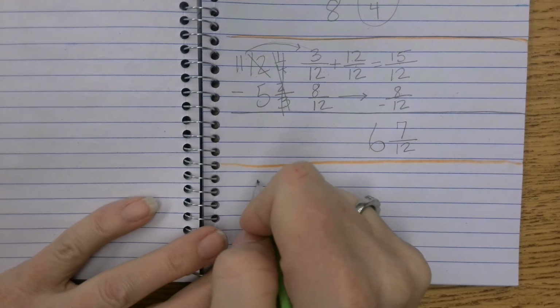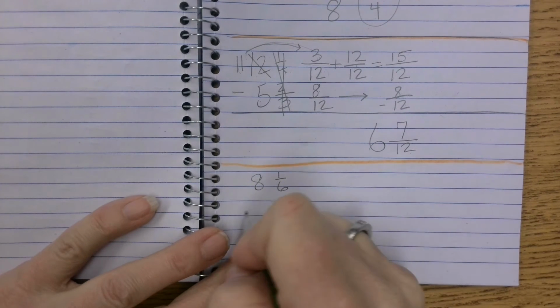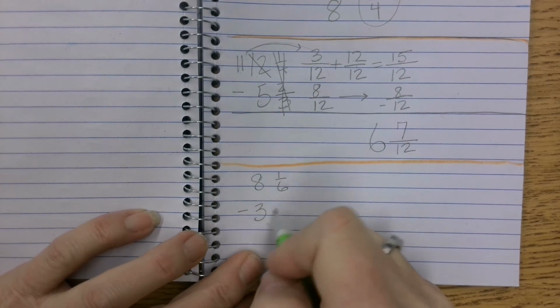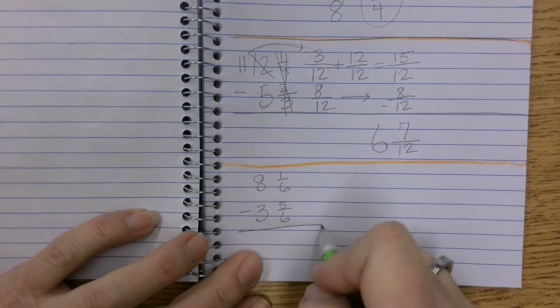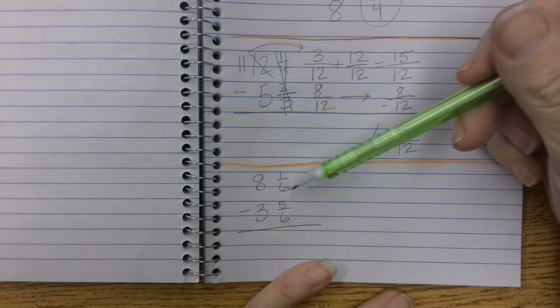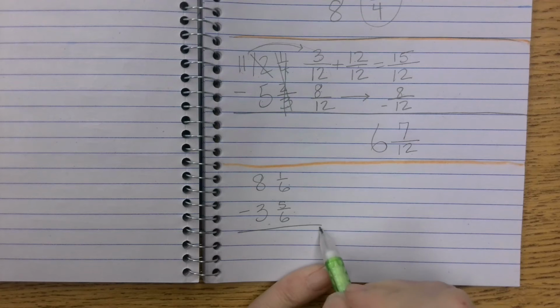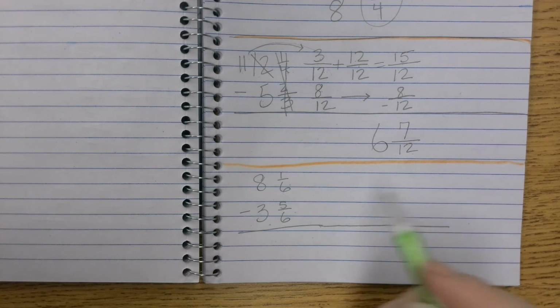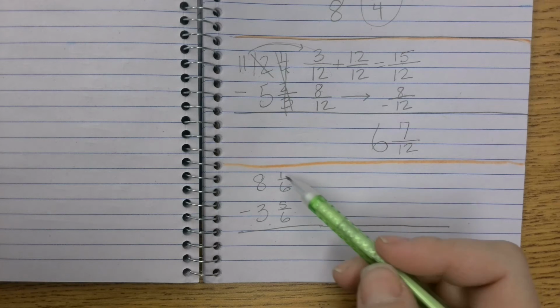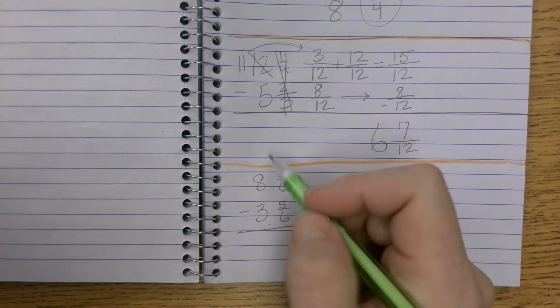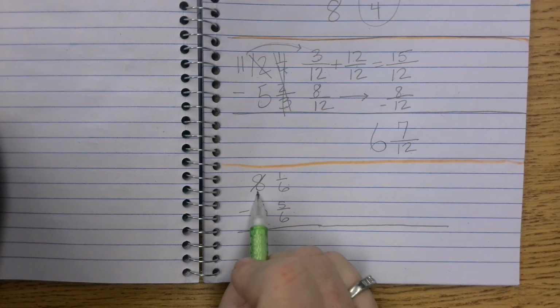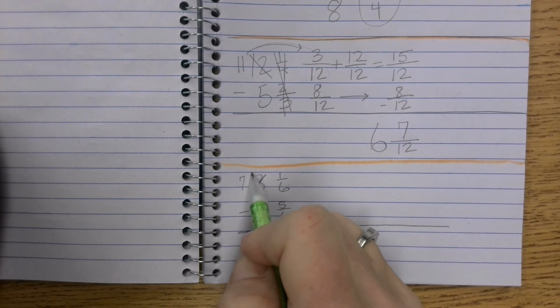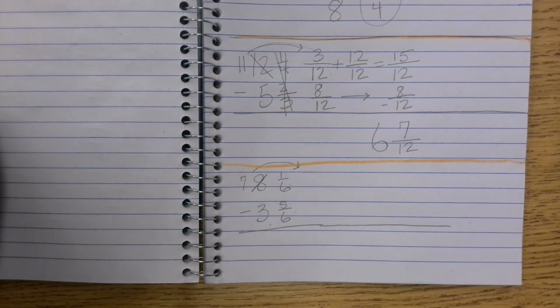We have 8 1/6 minus 3 5/6. We're very lucky, we got the same denominator, so that's good. We don't have to get like fractions because there already are, but we can't do 1 minus 5, so we'll go ahead and borrow a whole. So this one drops down 1 and gives 1 over here.